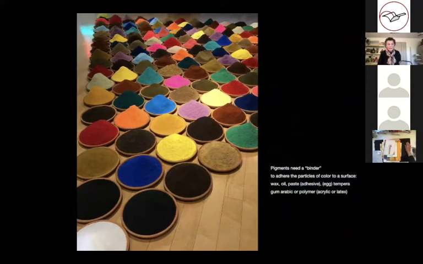And pigments, because they're actually chemical particles or come from the natural world or plant material, need some kind of a physical binder that attaches them. So it can be gum arabic and gouache, oil, acrylic, wax, grease, all kinds of things can attach pigment to paper.